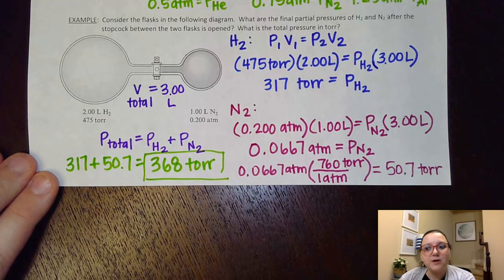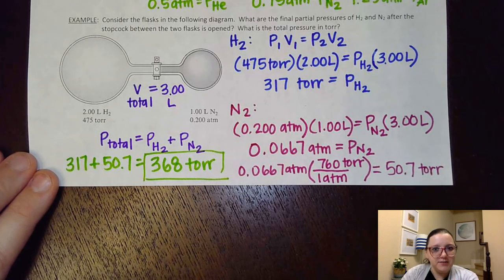All right, hopefully we're starting to feel confident with working problems with both Avogadro's law, kind of in a different way than we've done previously, as well as with Dalton's law.